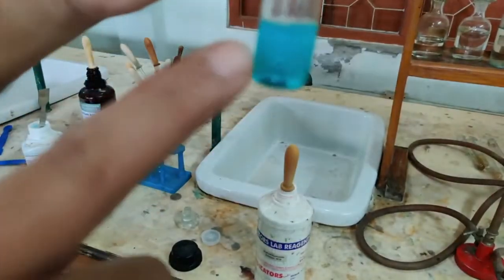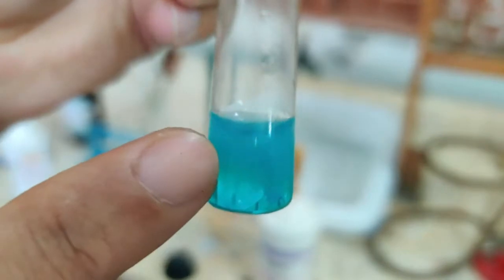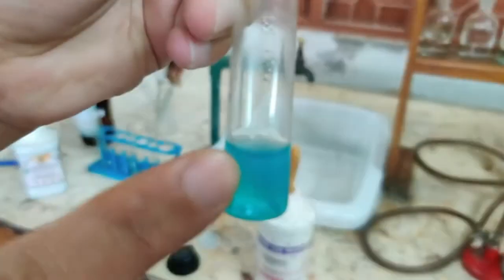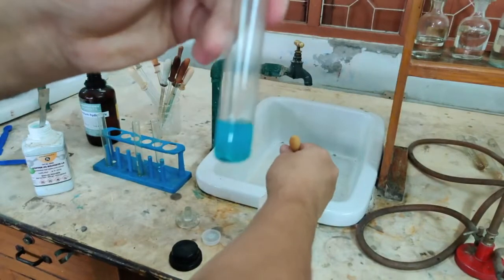Now after seeing the pale blue, you can see very clearly. The autofocus is not letting me show you a clear picture of this one. Okay, here it is, a pale blue solution. Now let us see whether it is soluble or not. I will add excess and see whether this precipitate is really going to go or is going to remain the same.